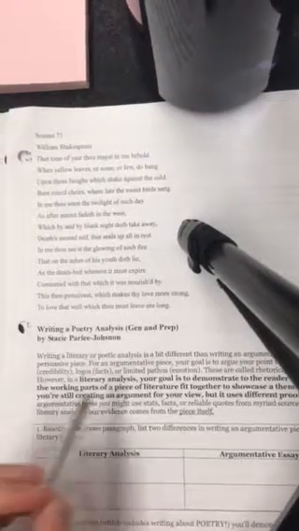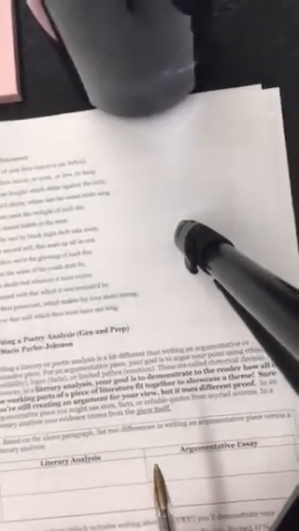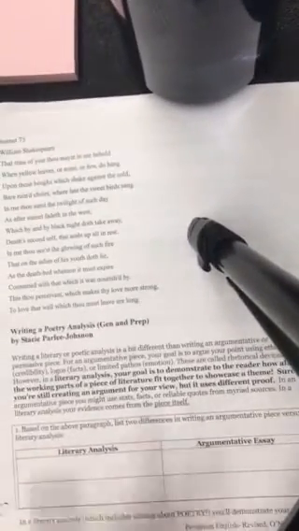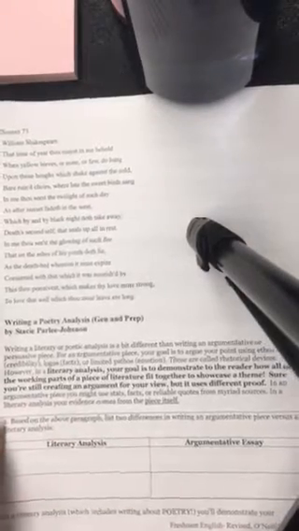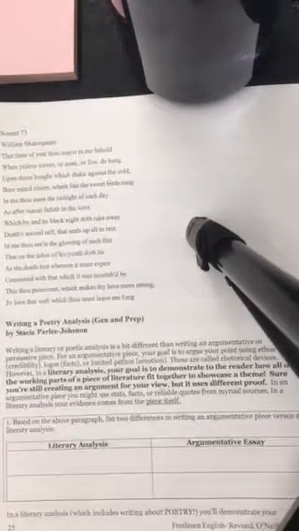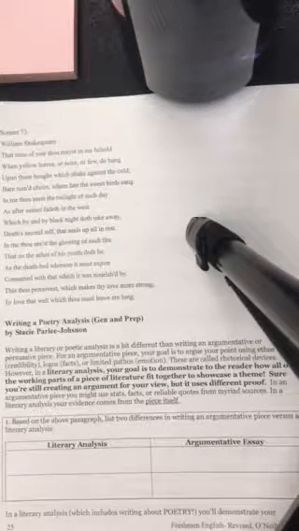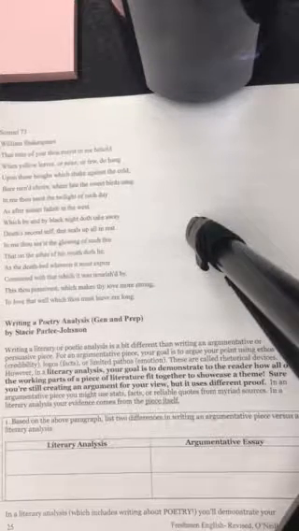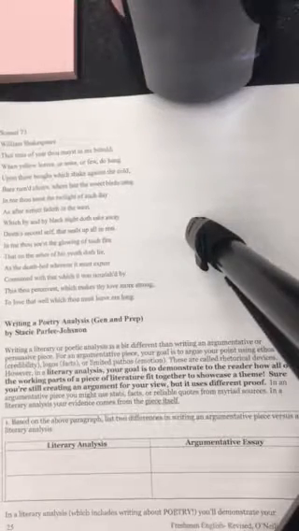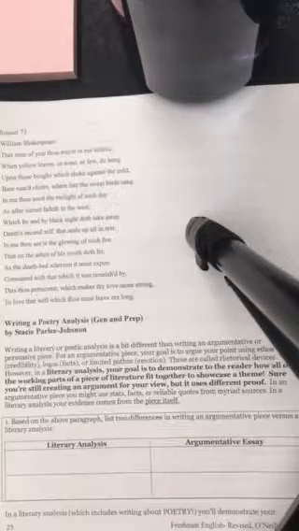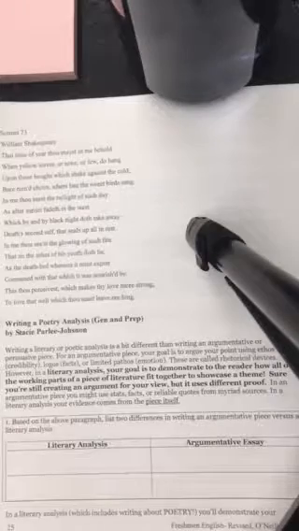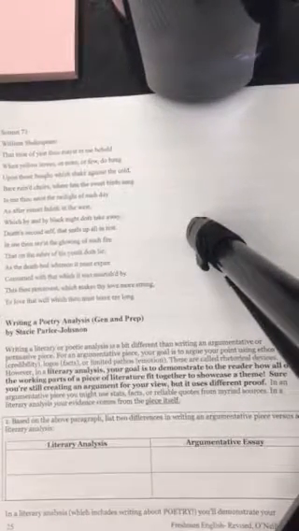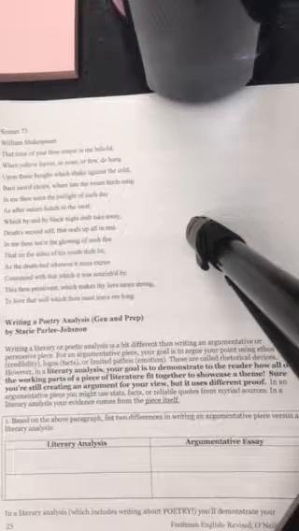So, follow along with me as I read and mark the text, and you want to mark the text in the way that I'm marking it. So it says, writing a poetry analysis. Writing a literary or poetic analysis is a bit different than writing an argumentative or persuasive piece. For an argumentative piece, your goal is to argue your point using ethos, logos, or limited pathos. These are called rhetorical devices.